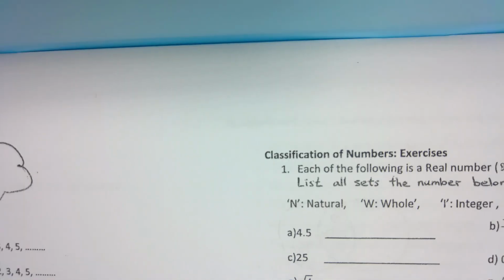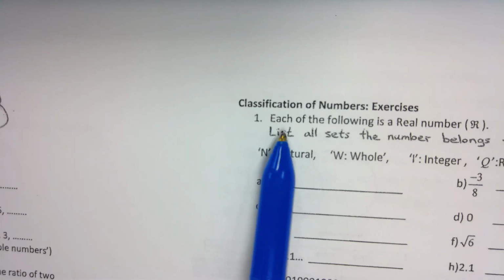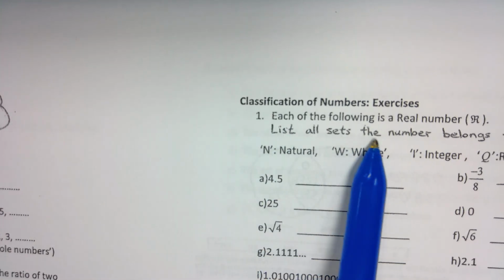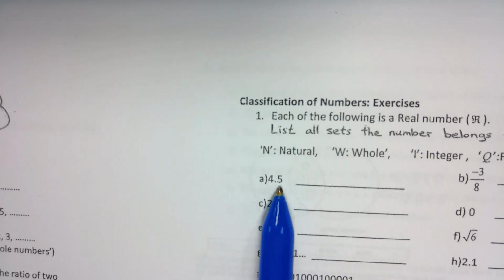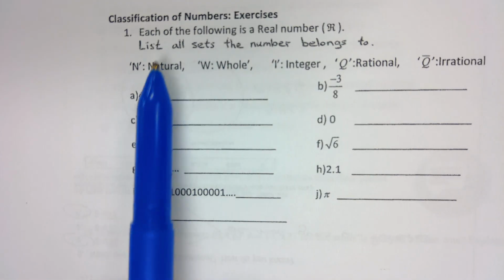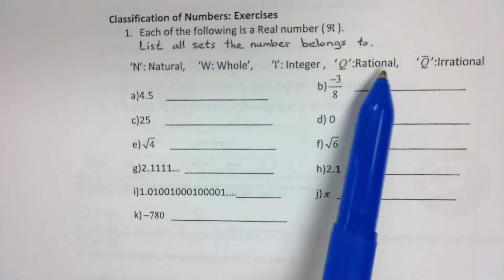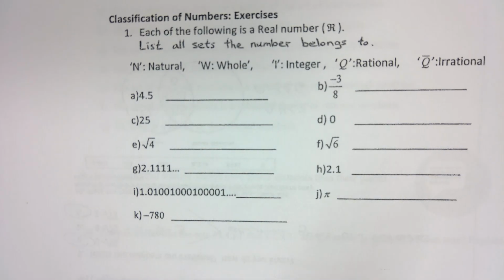Okay, so let's do some examples together. List all the sets that belong to each of these. So 4.5. Is it a natural? Is it a whole? Is it an integer? Rational or irrational? Who knows the answer?